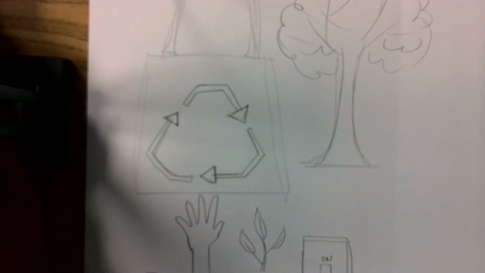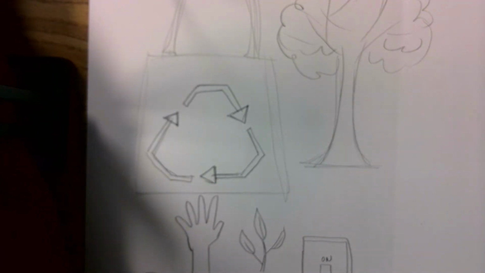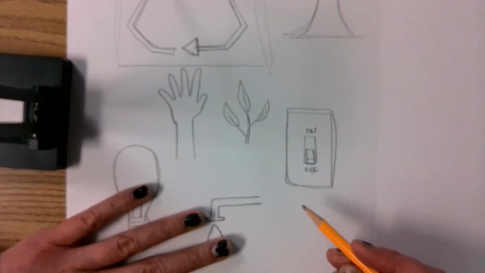Let's see here. Yeah, so it's a skull with crossbones. So you could draw that, and then you could put a slash through it saying no poisonous things. So that could be something you do. I'll just draw that down here.